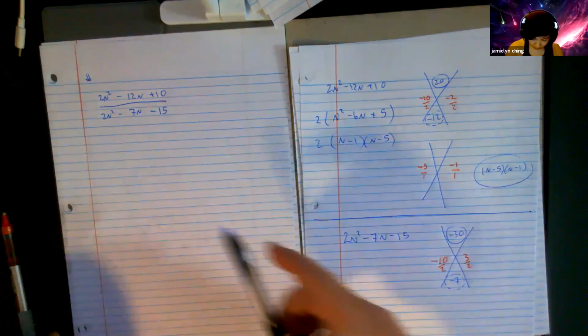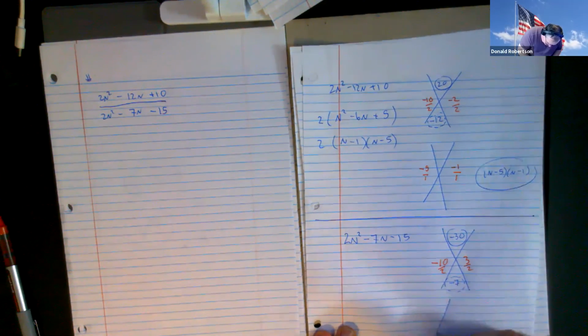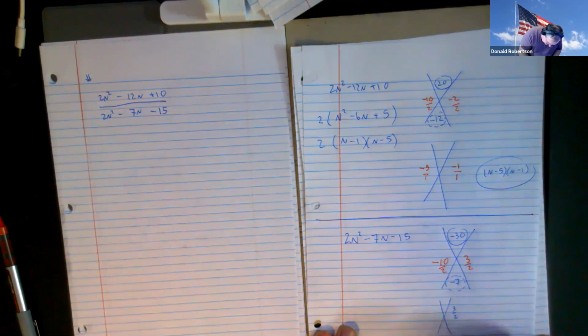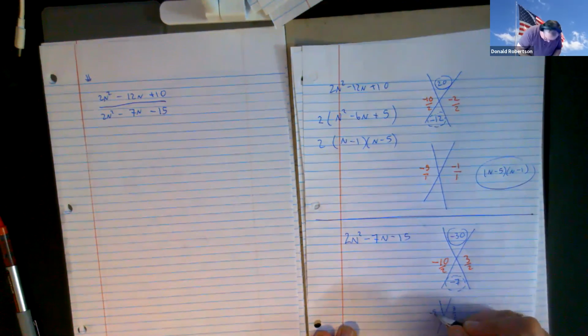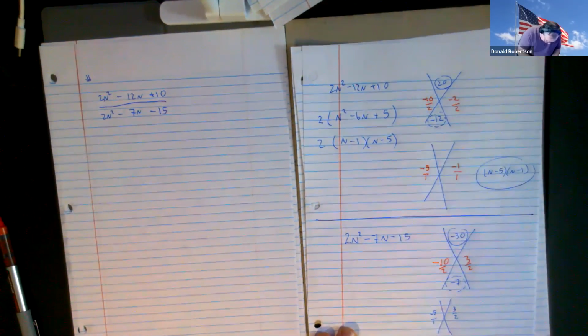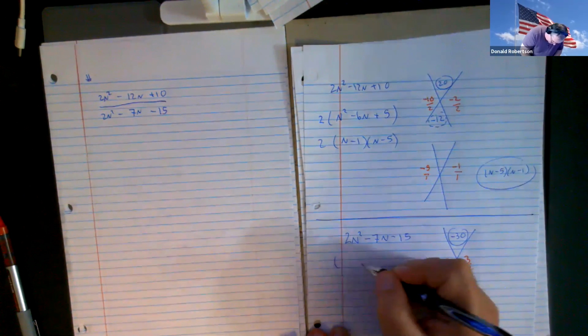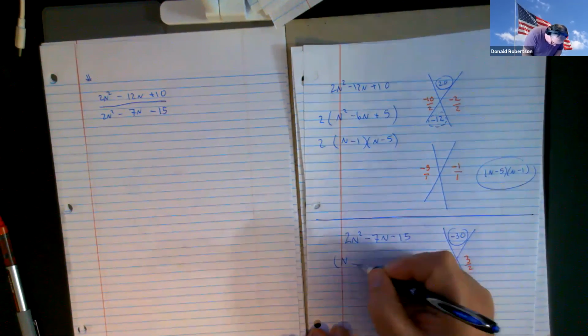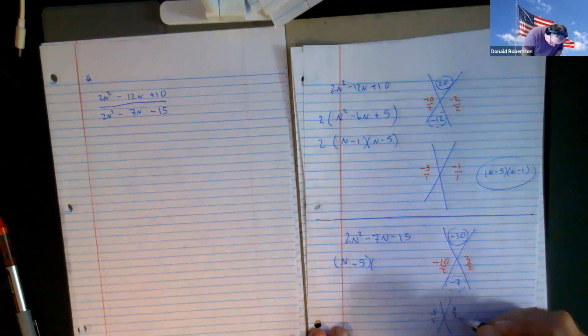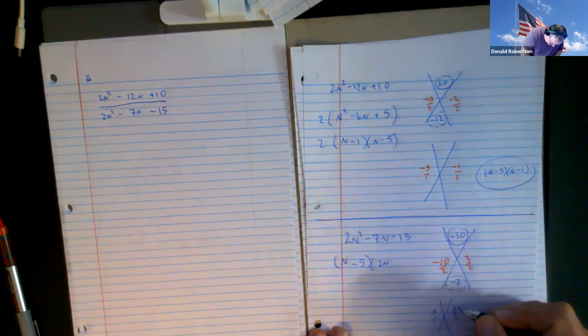So let's see what we get. This one on the left gives me 1n, take away 5. And this one gives me 2n, add 3.